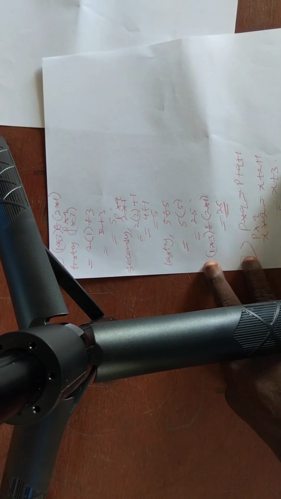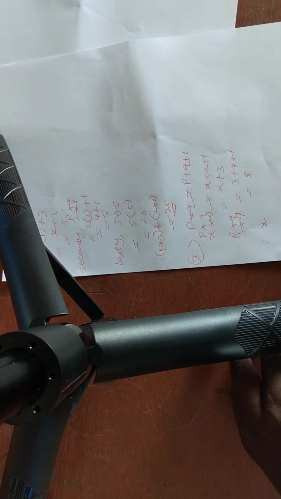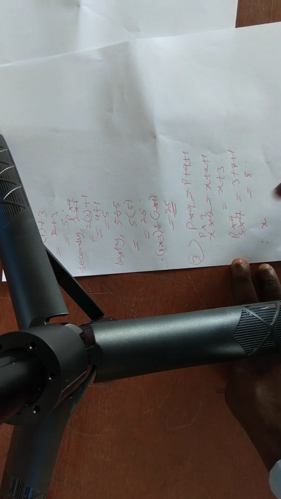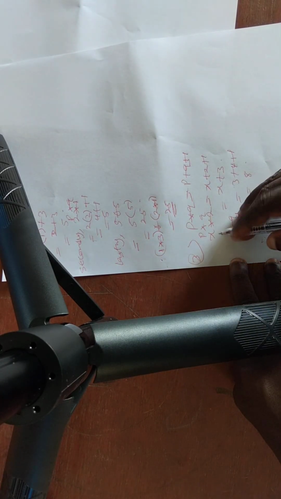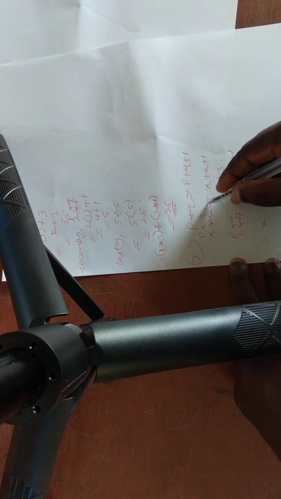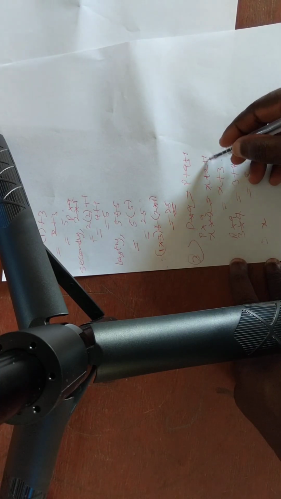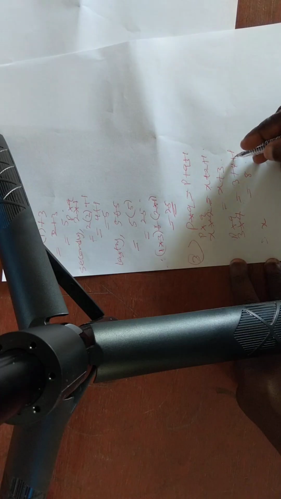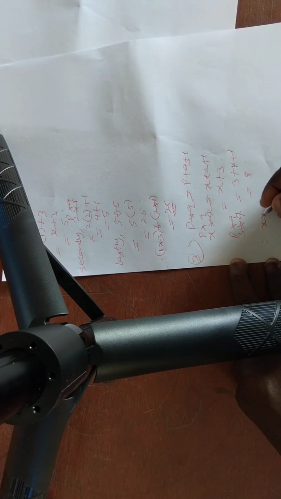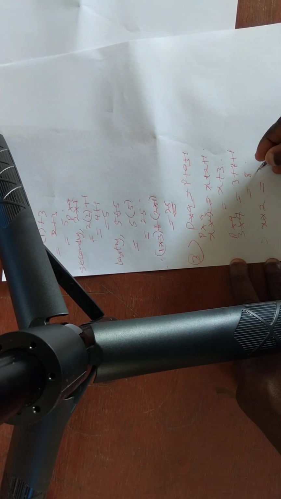Therefore, x asterisk 2 will be x plus 2 plus 1, which is x plus 3. So x asterisk 2 equals 3 asterisk 4.